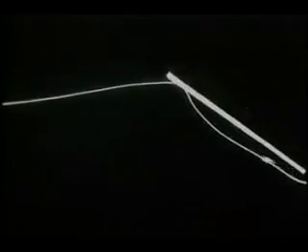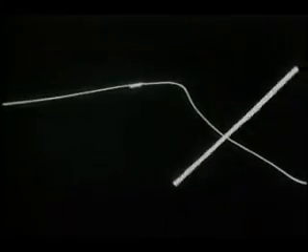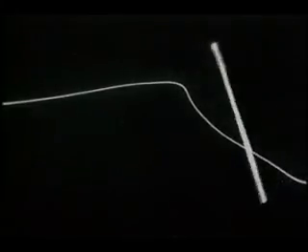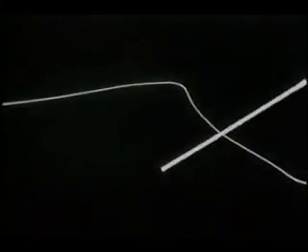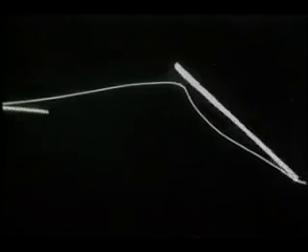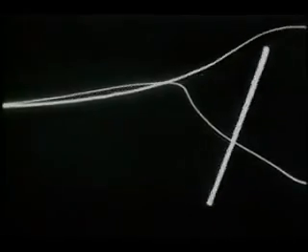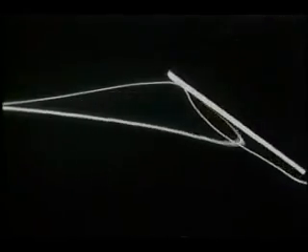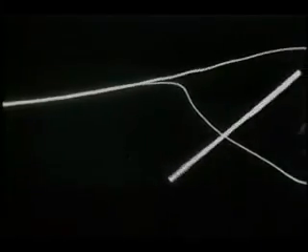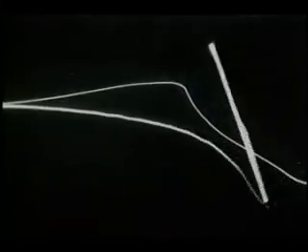Now compare the path line with a succession of instantaneous streak lines entering through the same point. None of the instantaneous streak lines coincides with the path line. Here is a second element.